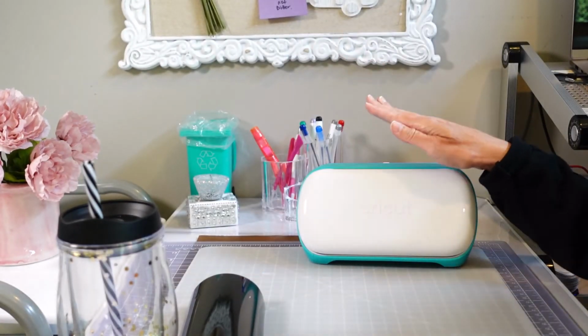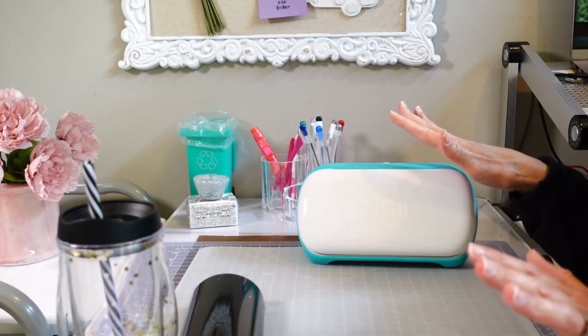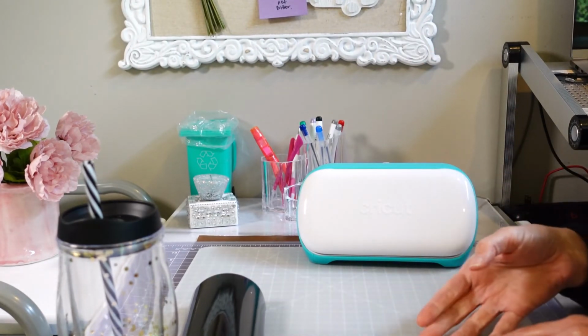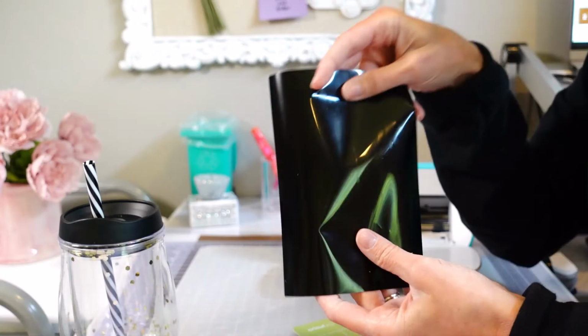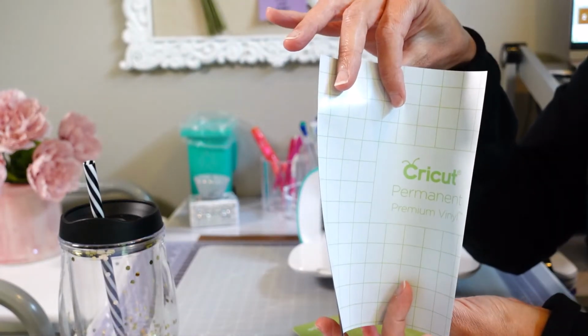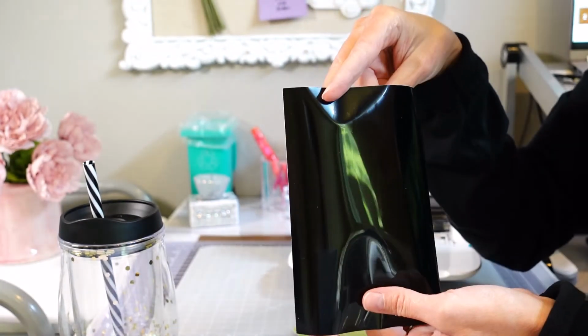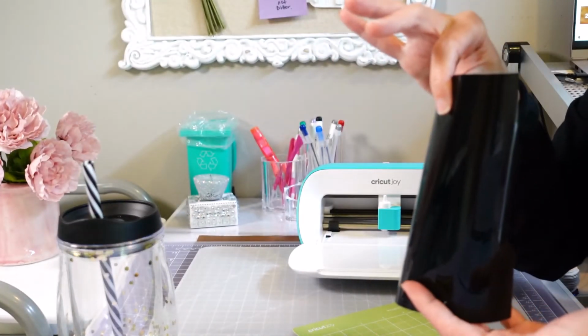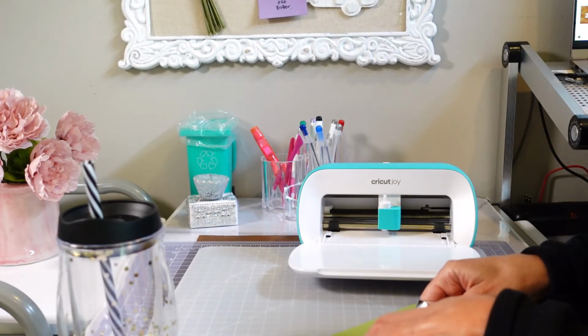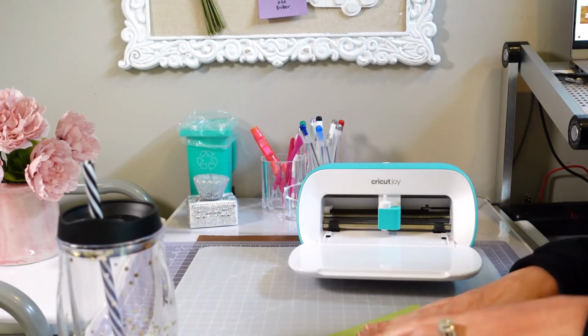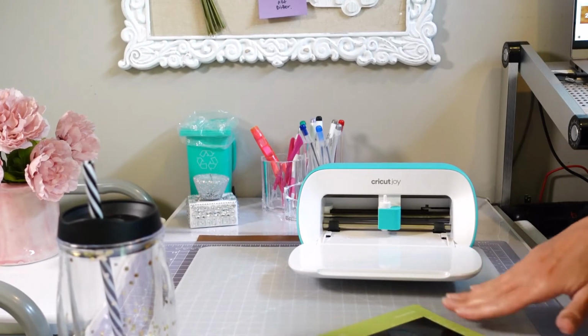I'm going to use my little Cricut Joy, but you can use any of the Cricut family machines to do this project. So I'm going to go ahead and open her up. Okay, so this is the shiny side. This is the back carrier sheet. Because this is a Cricut adhesive vinyl, we are going to put it face side up. We're not mirroring this image because it is not an iron-on.